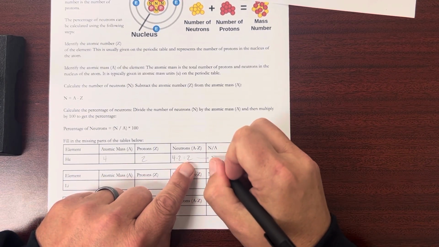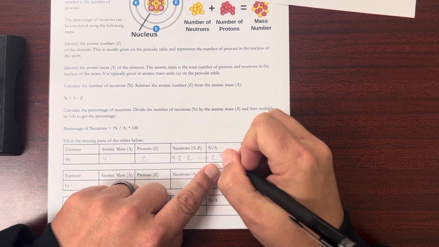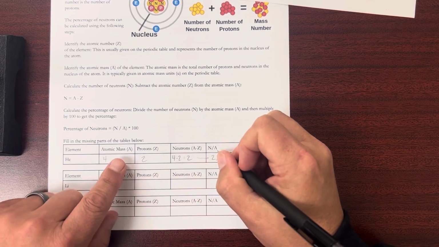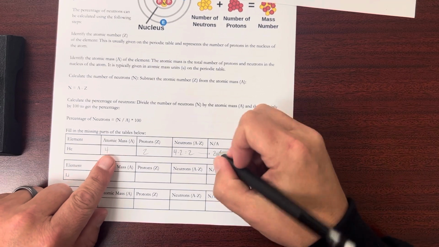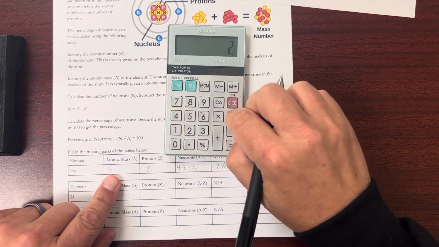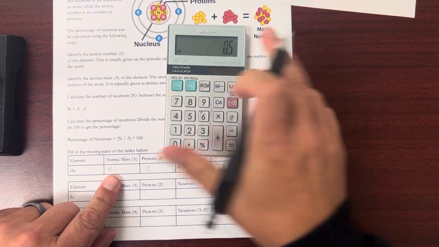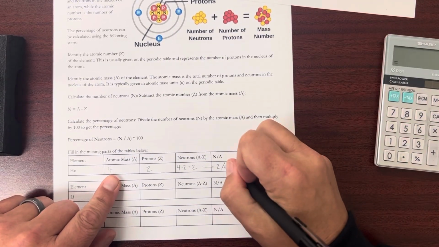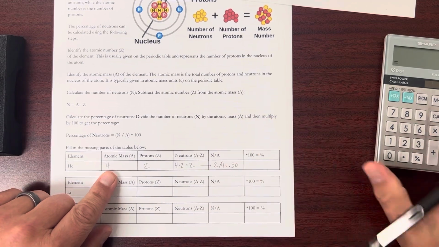So I take that number, 2, divided by the mass, which was 4. If I calculate that out, 2 divided by 4 is 0.5. I'm going to put 0.50.